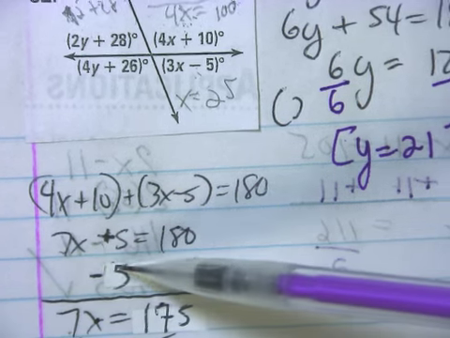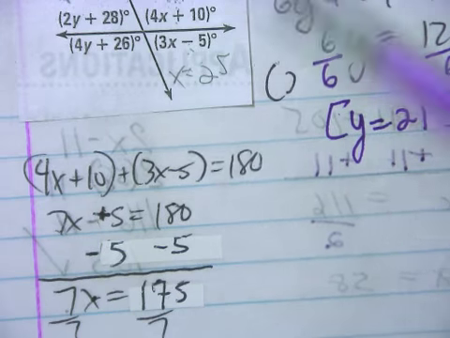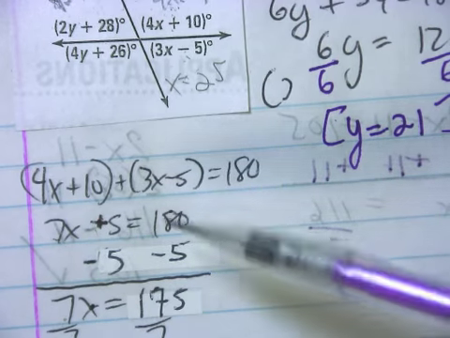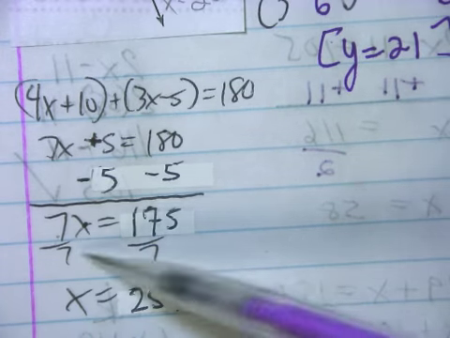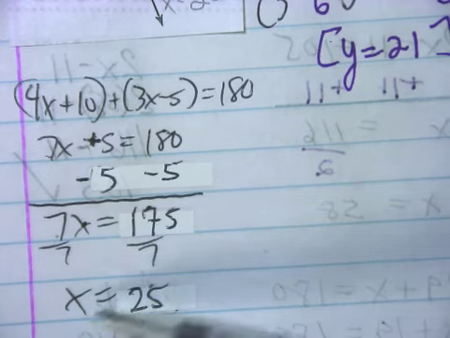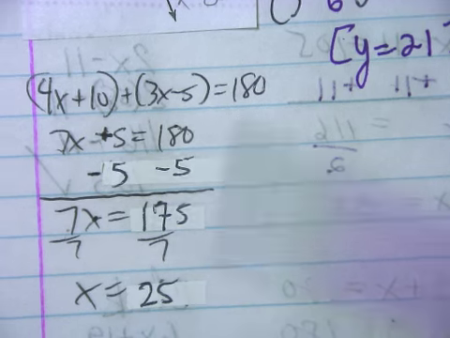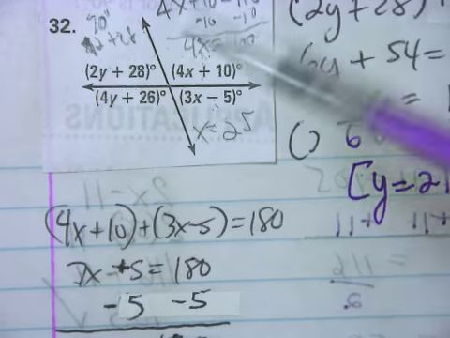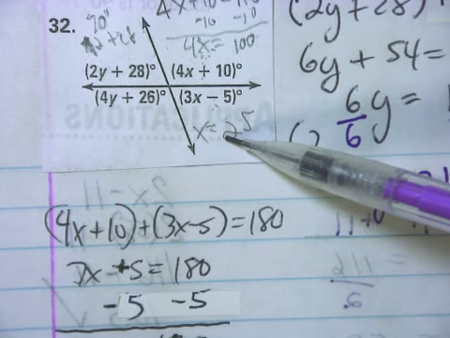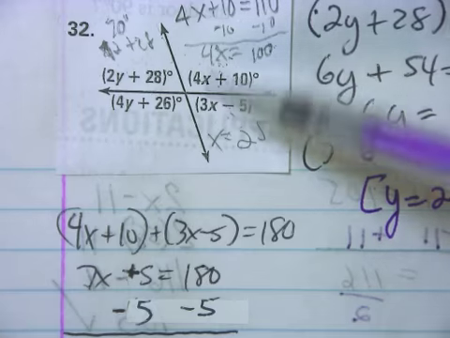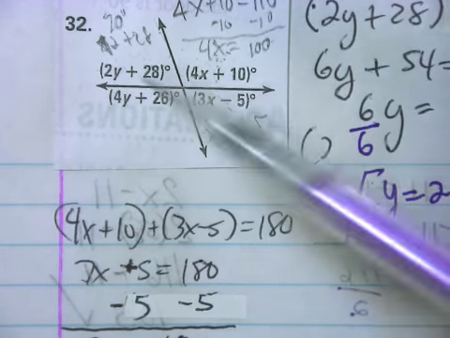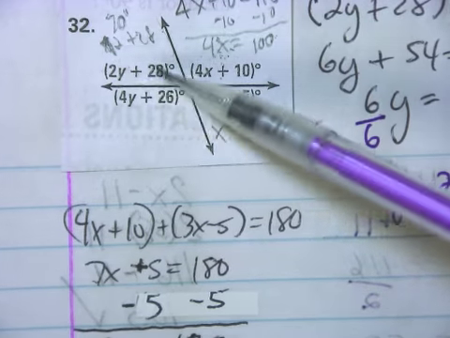Combine like terms. 4x plus 3x is 7x. Positive 10 plus negative 5 is positive 5. And that's equal to 180. I'm going to subtract 5 from both sides. My 7x is going to come down. This cancels out. And 180 minus 5 is 175. Divide both sides by 7. And oh, look at that. What is x? x is equal to 25. The exact same thing that I got when I took that little shortcut.